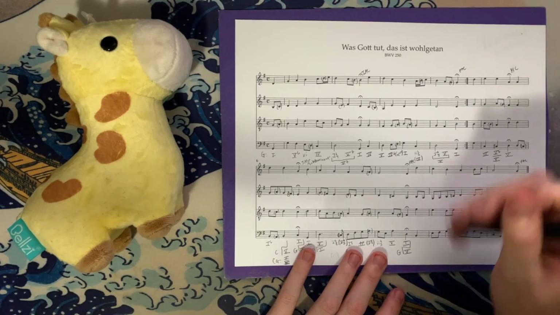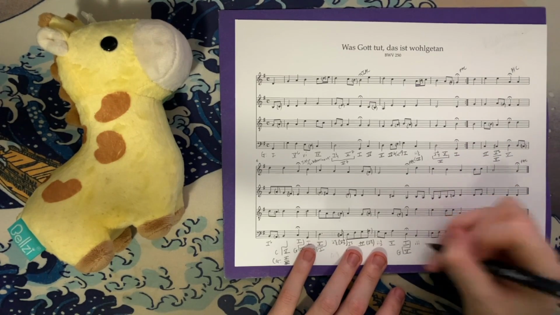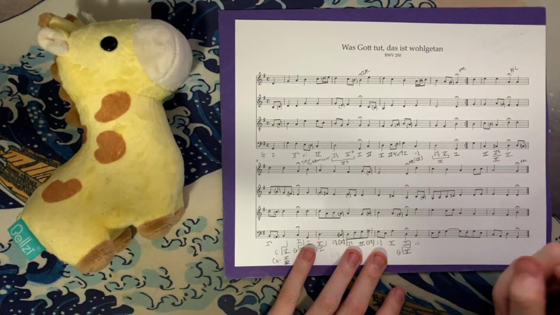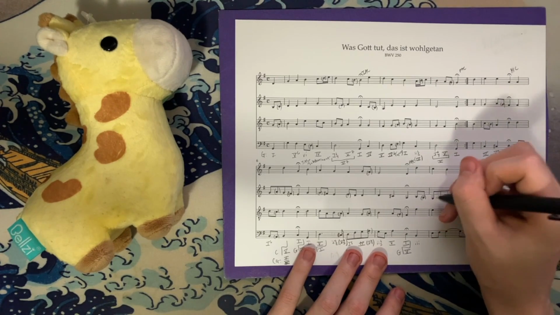But we start the chorale off with a bit of a deceptive progression. We have B, F sharp, B, and D. That's B minor, which is a 3 chord with the passing 7th in the alto. And then we get E, E, G, and C.